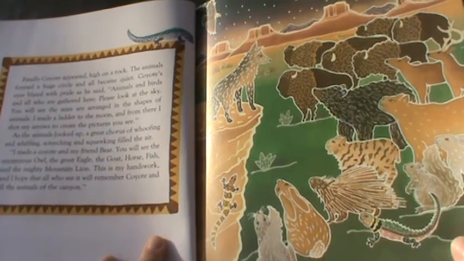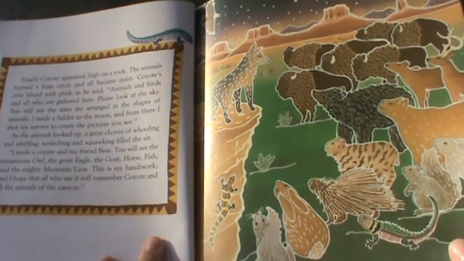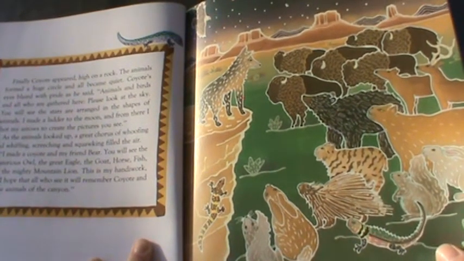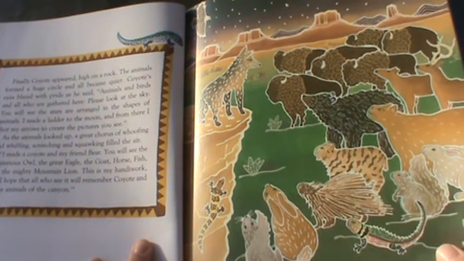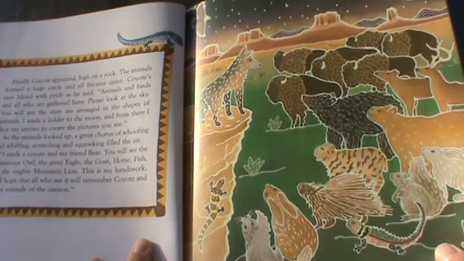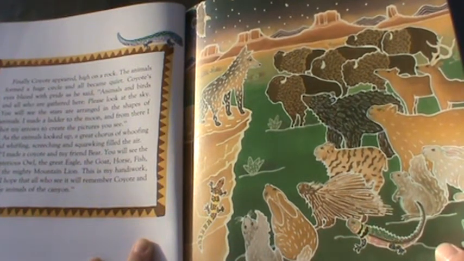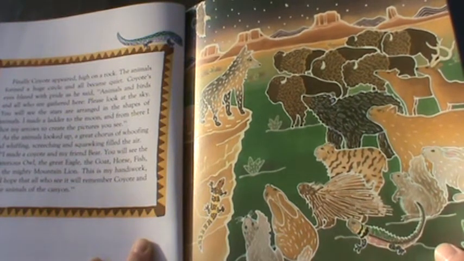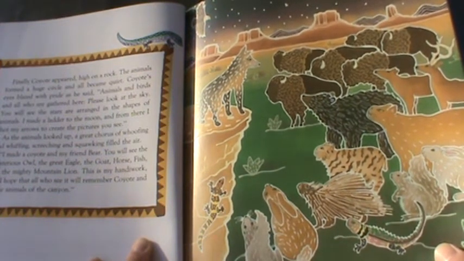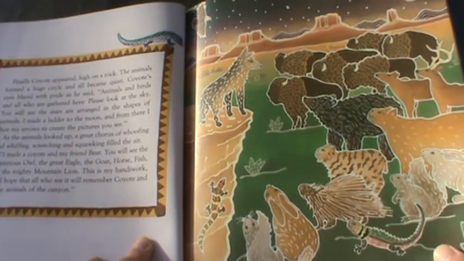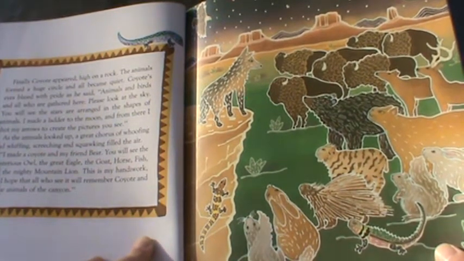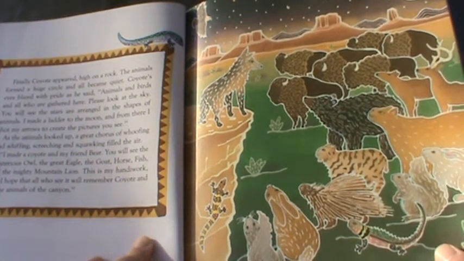Finally, Coyote appeared, high on a rock. The animals formed a huge circle, and all became quiet. Coyote's eyes blazed with pride as he said, "Animals and birds and all who are gathered here, please look at the sky. You will see the stars are arranged in the shapes of animals. I made a ladder to the moon, and from there I shot my arrows to create the picture you see."